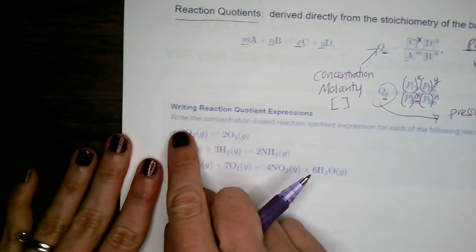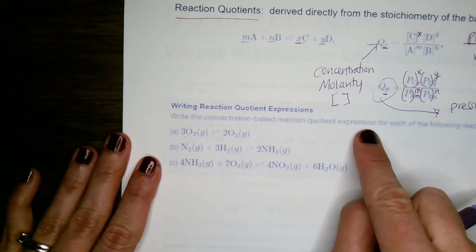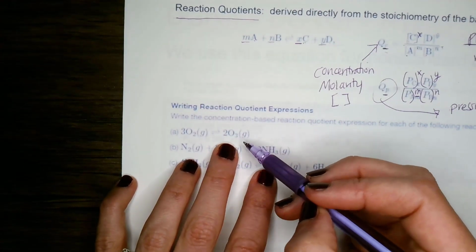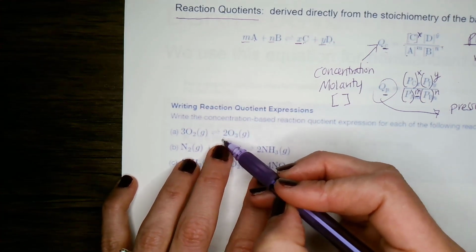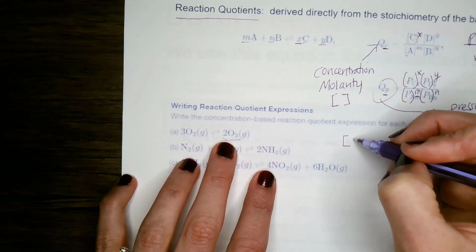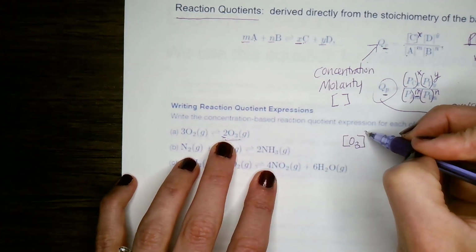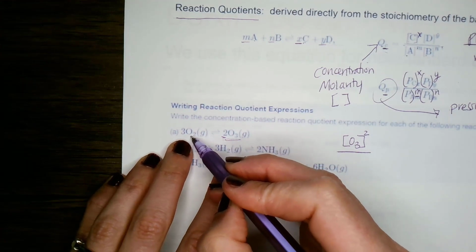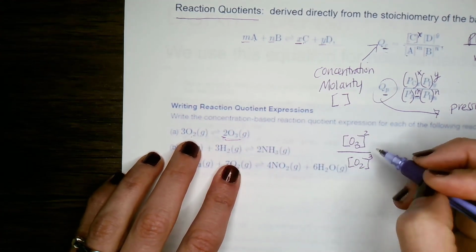So let's practice writing and figuring out what the reaction quotient expression would be for each of the following. So we've got products over reactants. We've got O3, so the concentration of O3 to the second power over the concentration of O2 to the third power.